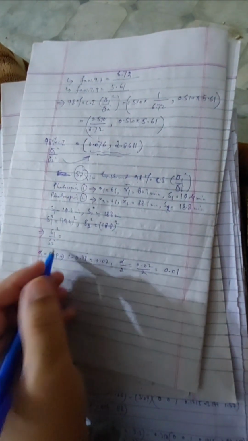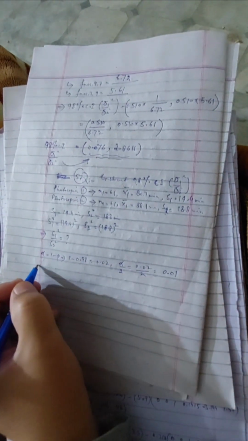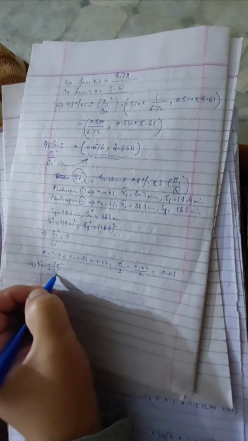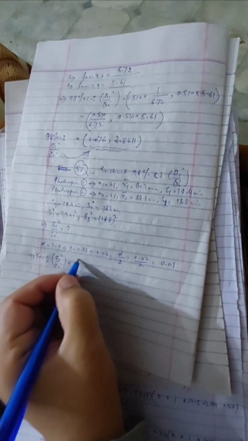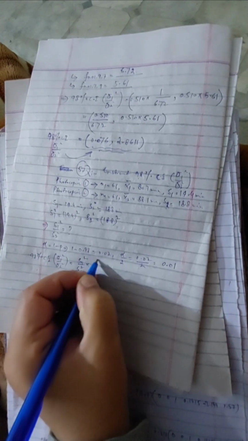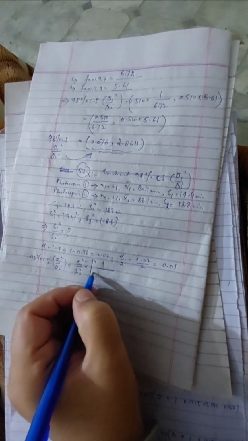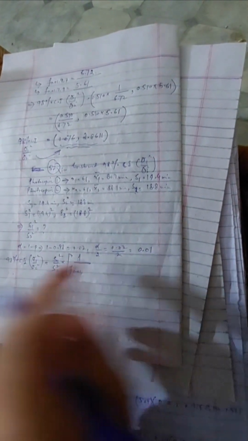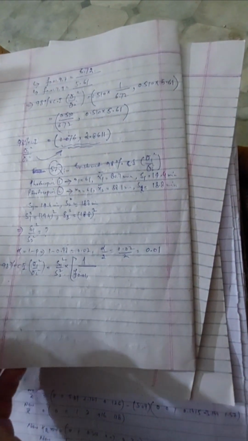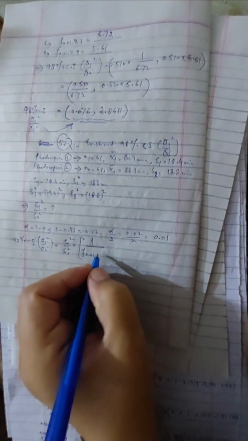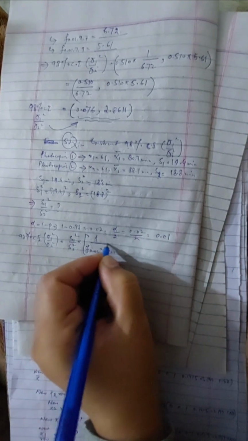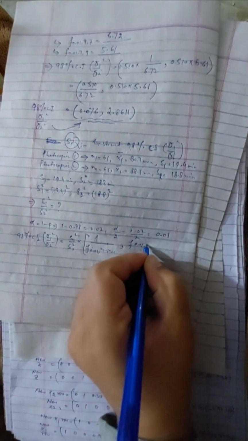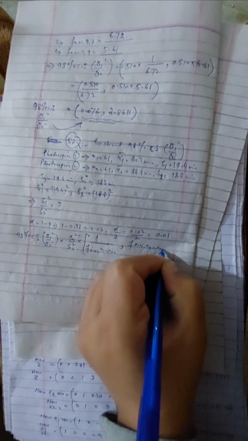So the formula is that the 98% confidence interval for the true population variance ratio is equal to s1 square divided by s2 square multiplied by 1 over f of 0.01 with n1 minus 1 and n2 minus 1, separated by a comma, up to s1 square divided by s2 square multiplied by f of alpha by 2, which is 0.01, with n2 minus 1 comma n1 minus 1.